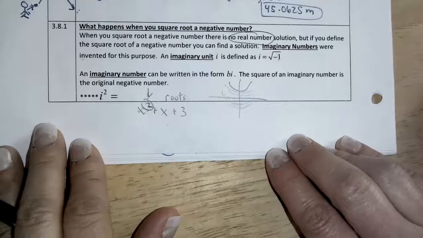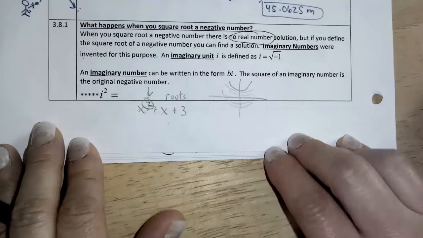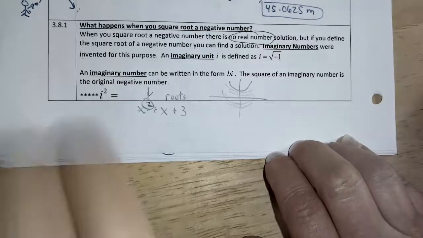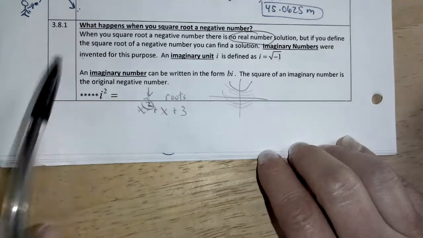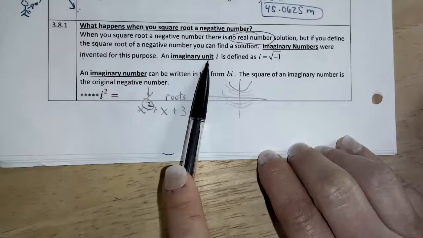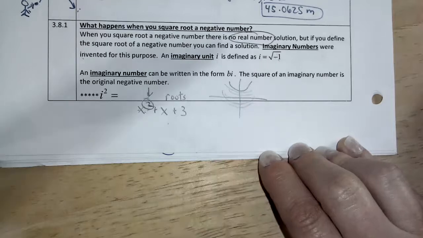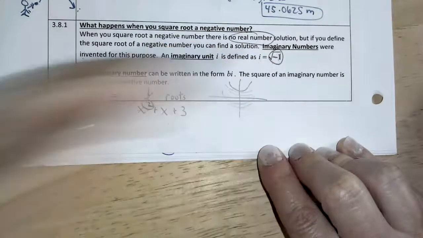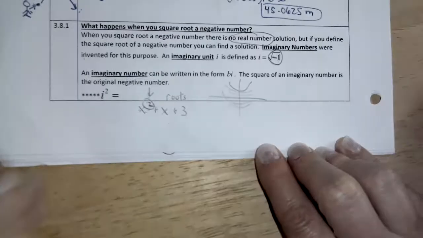You do start dealing with this more in pre-calculus and calculus, and you do add in a z-axis, which is coming out at you. So an imaginary unit i is defined as i equals the square root of -1. So the square root of -1 is always going to equal i.